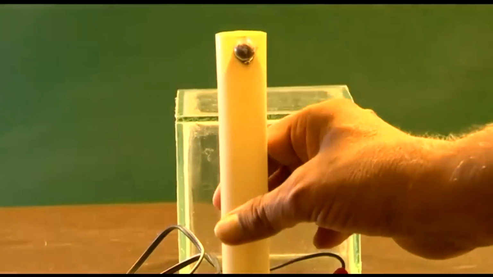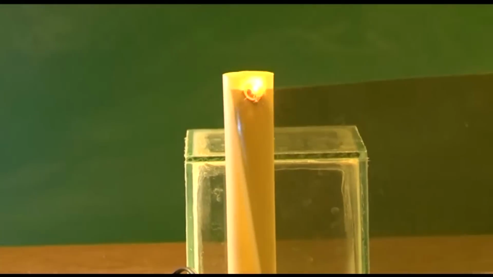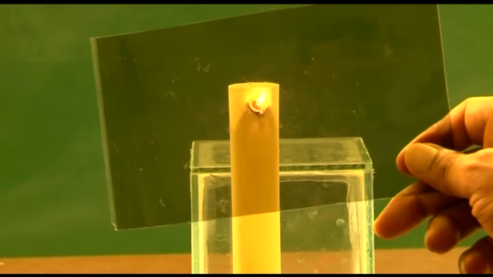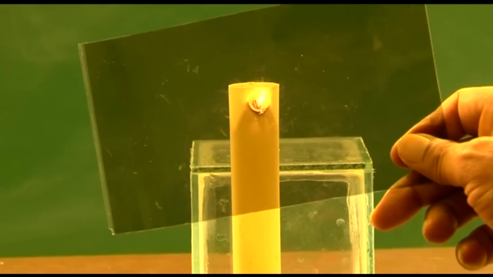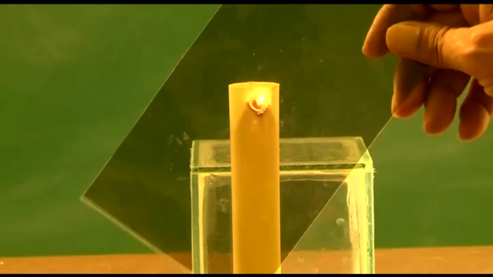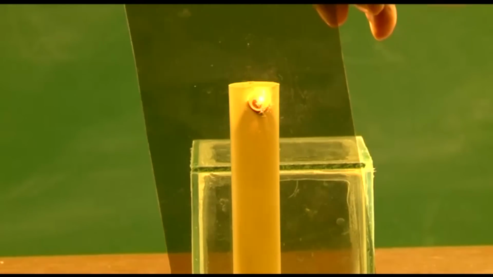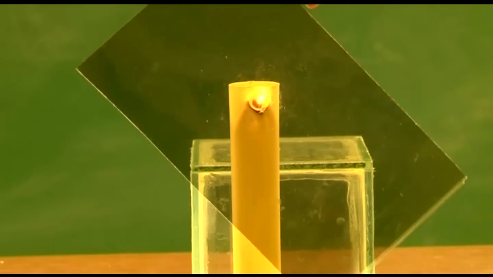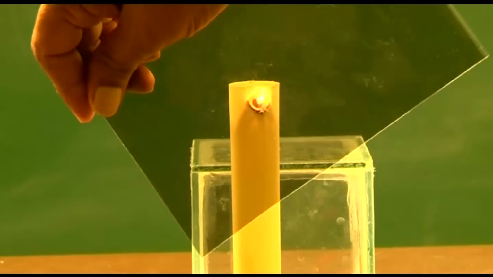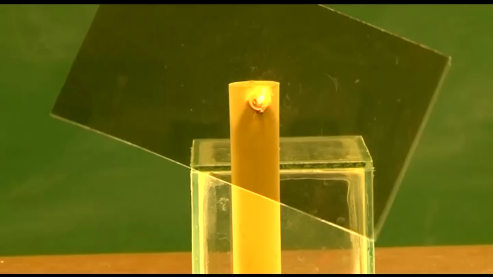Here is a torch bulb, a filament bulb, and you see the light from this filament bulb going through the polarizing sheet, into the camera, and you can see the intensity, and I am rotating. Keep watching the intensity of that bulb captured by the camera, and you see that the intensity does not vary as far as we can distinguish.